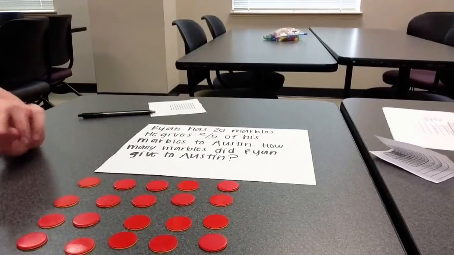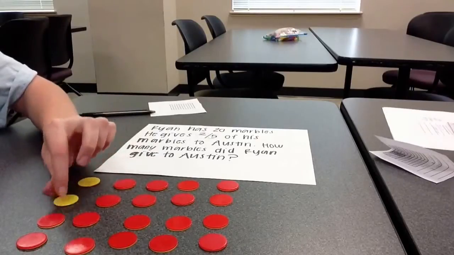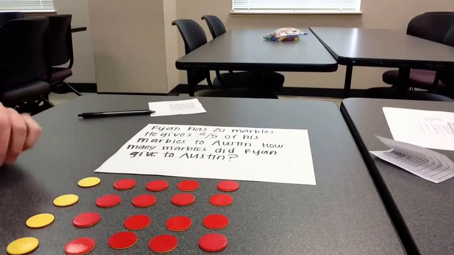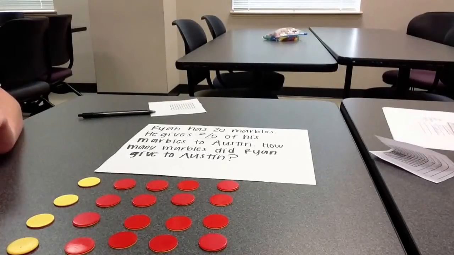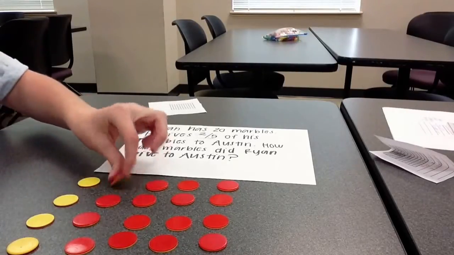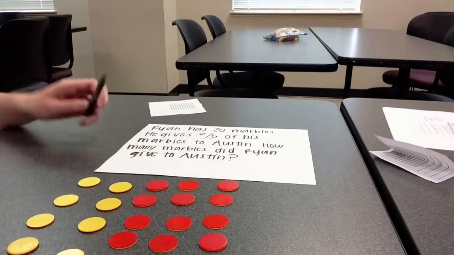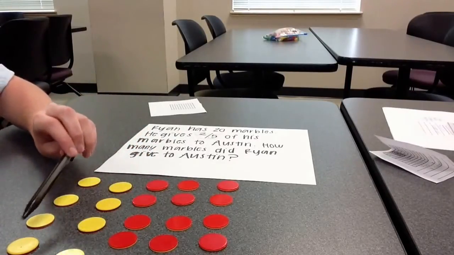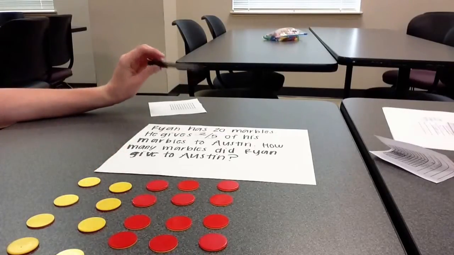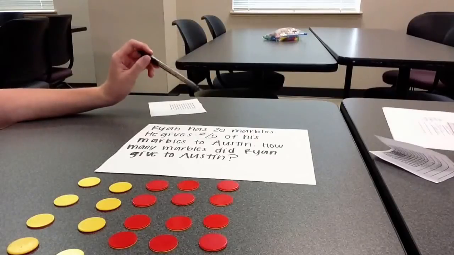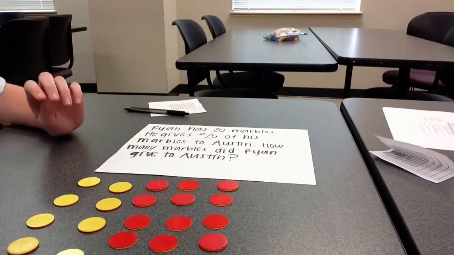And so we're looking for 2/5. So we're going to look at our first row. We're going to turn these over to represent 1/5, which is going to be our unit fraction. So we have to have 2 groups of 1/5. So I'm going to turn over one more group. And if you count these, we have 1, 2, 3, 4, 5, 6, 7, 8. So Ryan gave 8 marbles to Austin. So that's our 2/5 of 20.